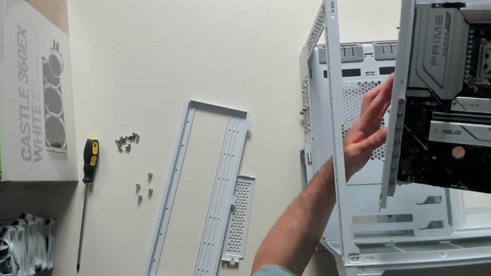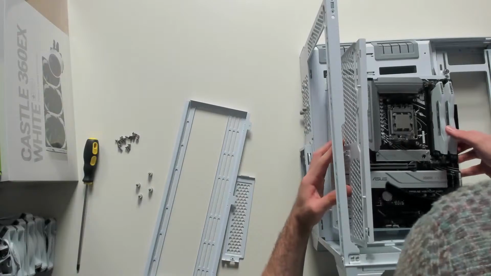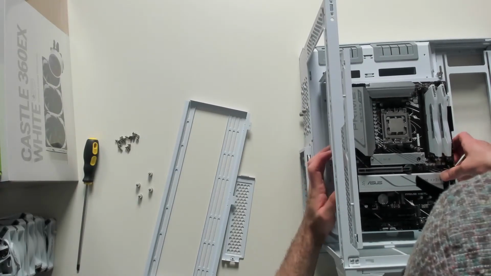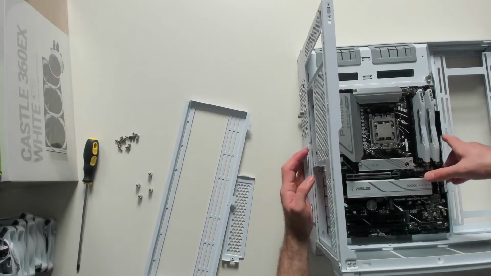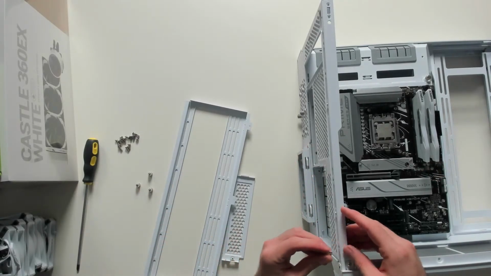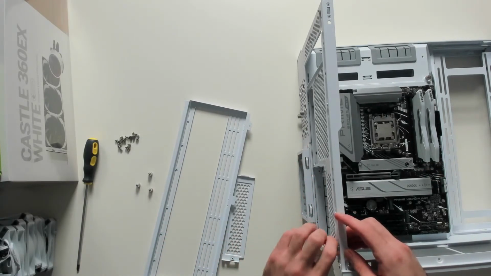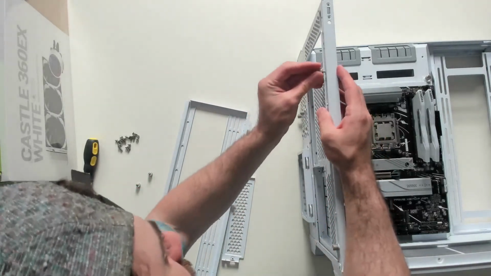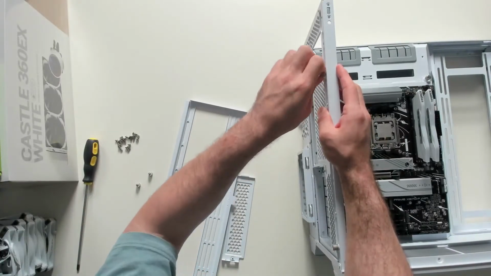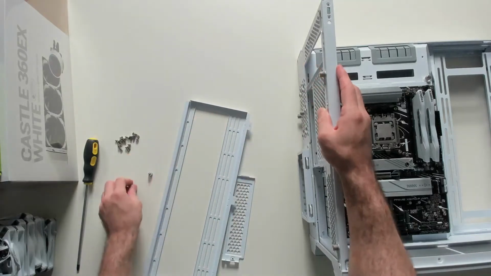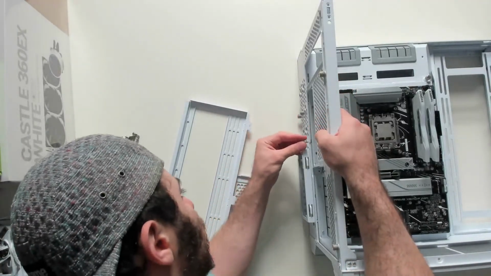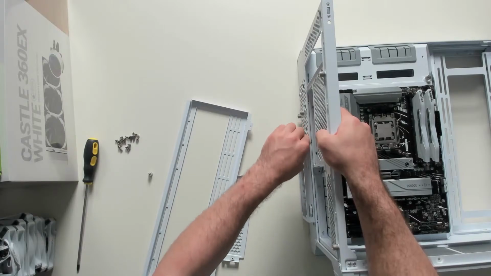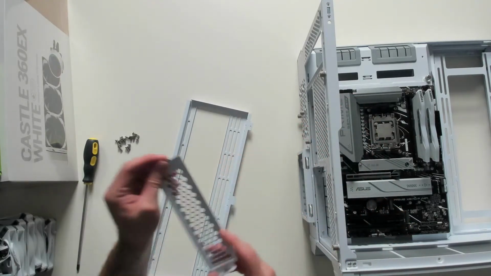Right, so as you can see, the whole thing can just shift down here now, and boom. And then you just get all the screws back in. It's pretty secure too. I mean, nothing to worry about. And just get those screws back in there. And this little piece.